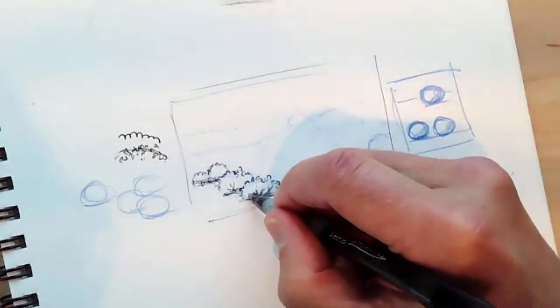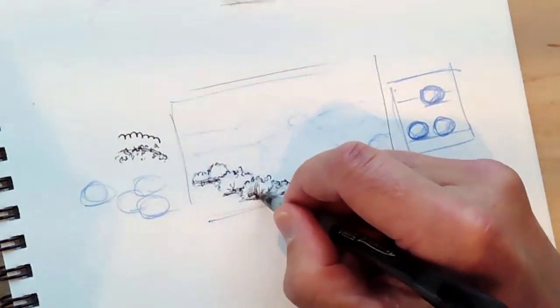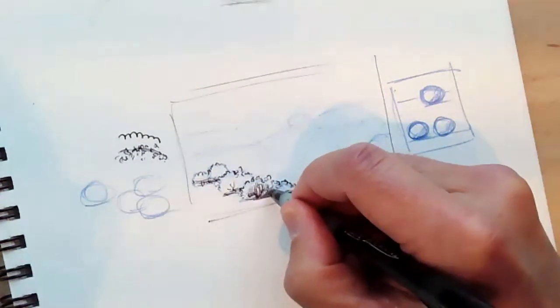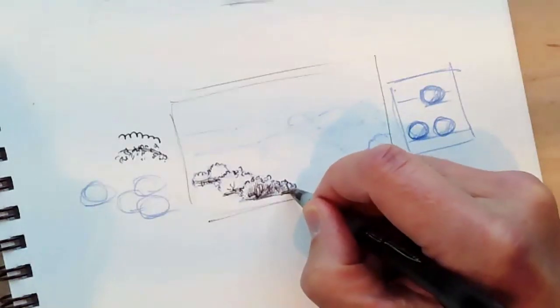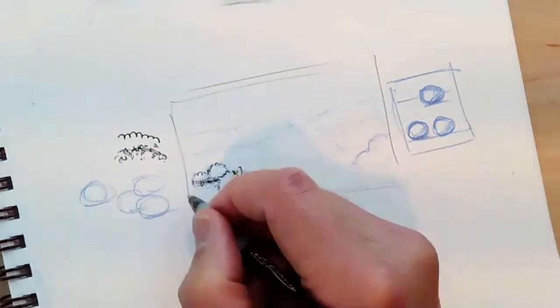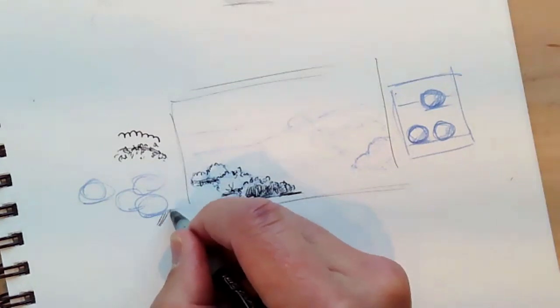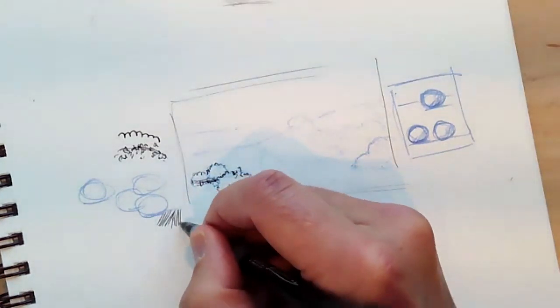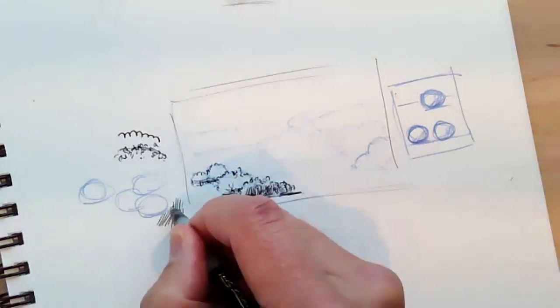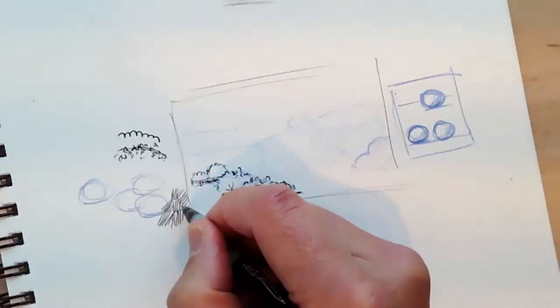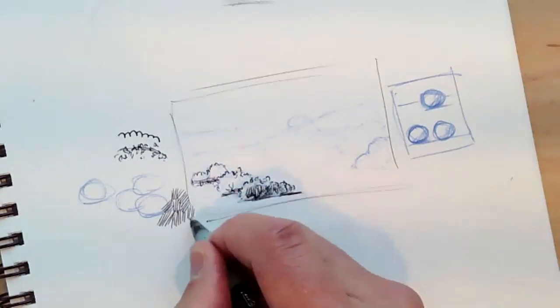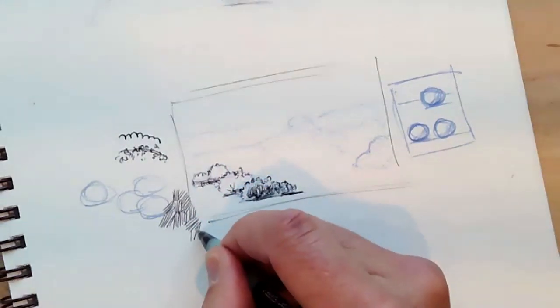And as the light catches on the side of it, I am going to put in here a few little hatching marks. Hatching marks are lines like this, and I can change my direction. I can create an area of volume and suggest clumps of things.